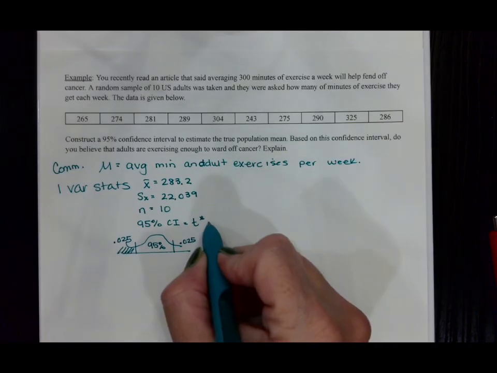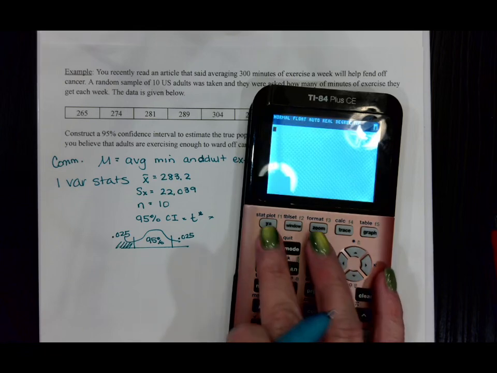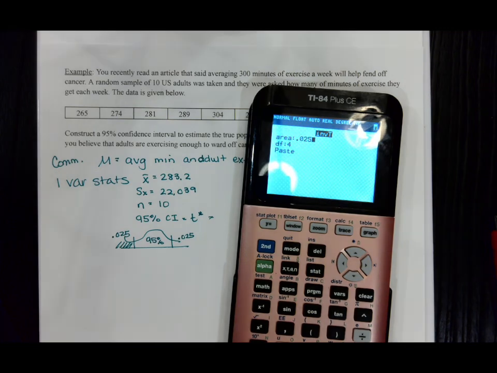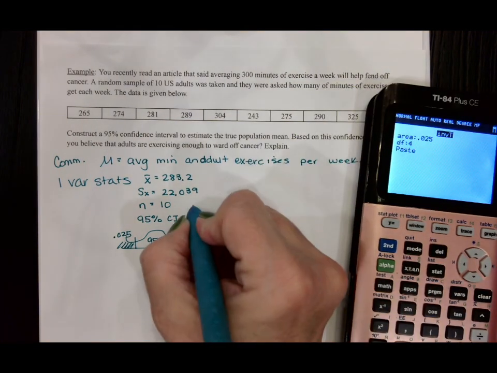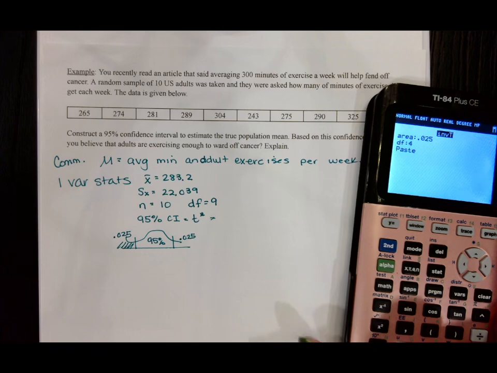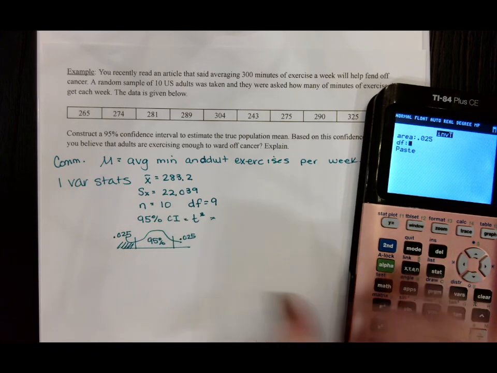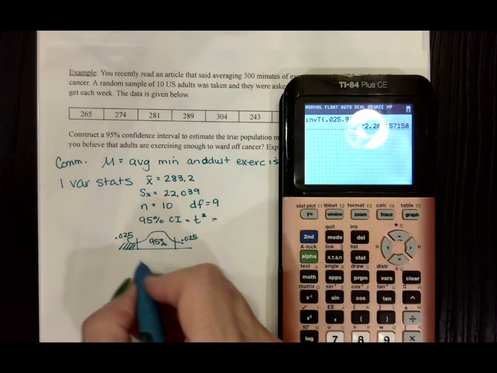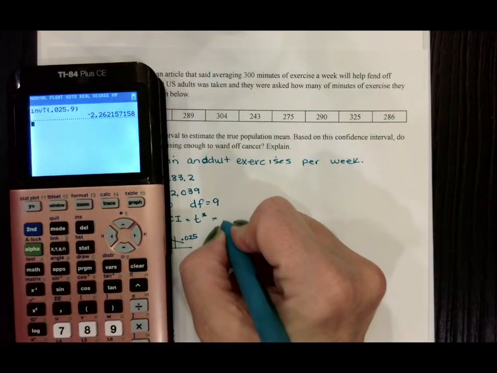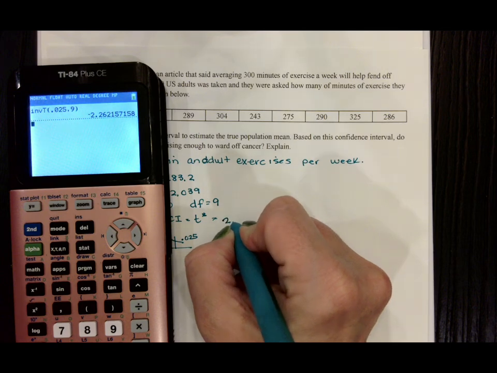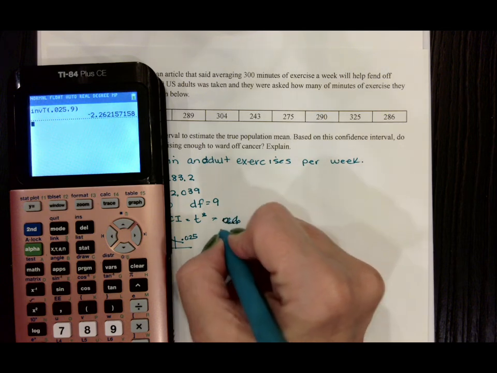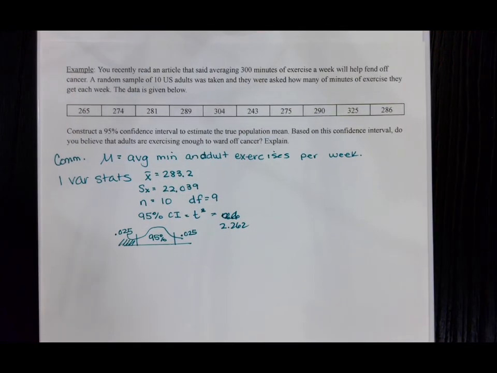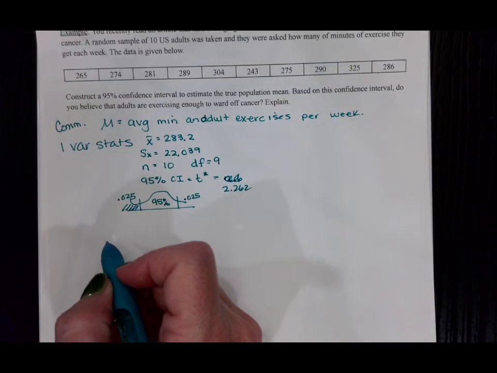Remember t star. So if I plug this in, inverse t, my area is now 0.025. My degrees of freedom, so let me make sure that you have this listed somewhere. Your degrees of freedom are going to be 9. It's 10 minus 1. So this gives me my t star value as 2.262. 2.262 is my t star. Okay. I think that's all I need.